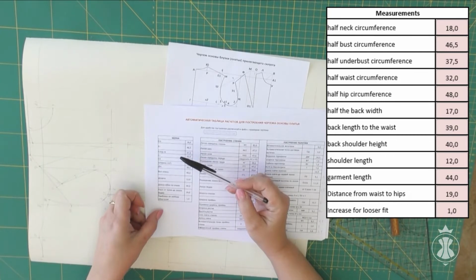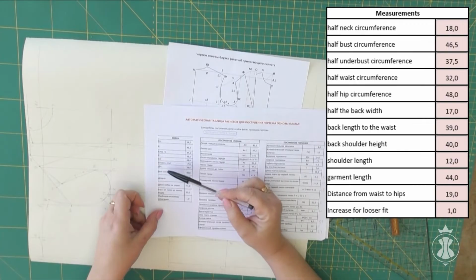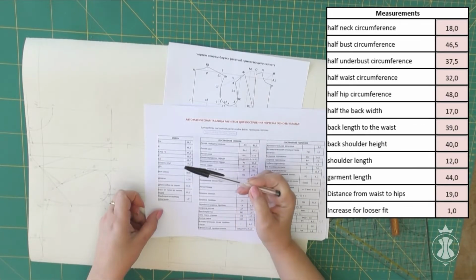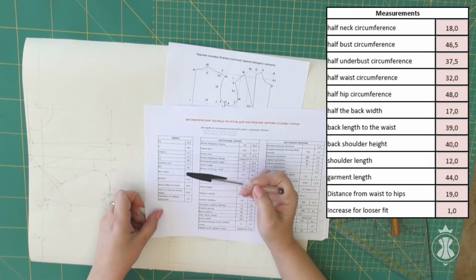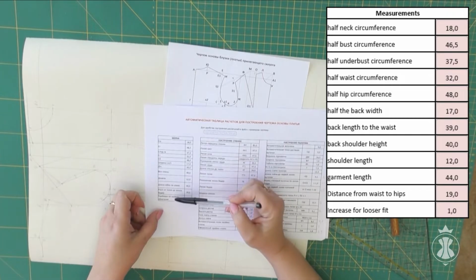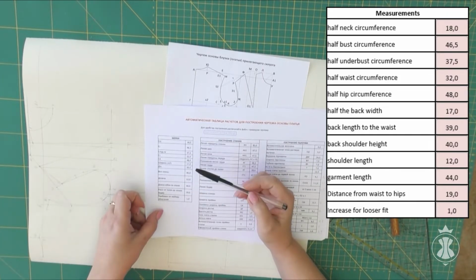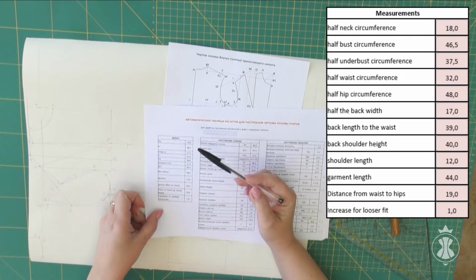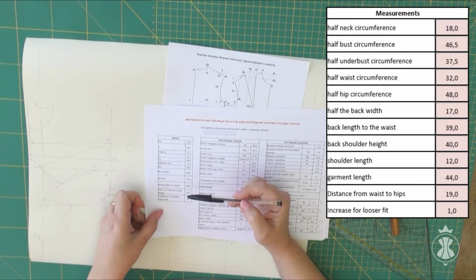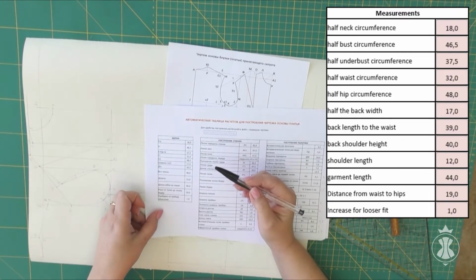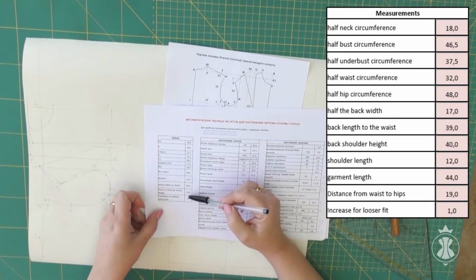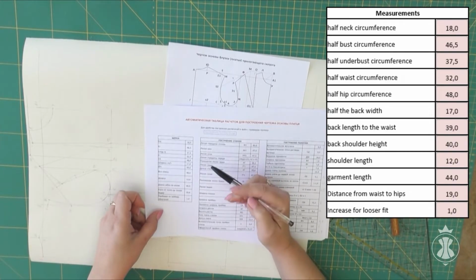Half the back width, 17 centimeters. Back length to the waist, 39 centimeters. Back shoulder height, 40 centimeters. Back shoulder length, 12 centimeters. Back skirt length, 44 centimeters. Distance from waist to hips, 19 centimeters.